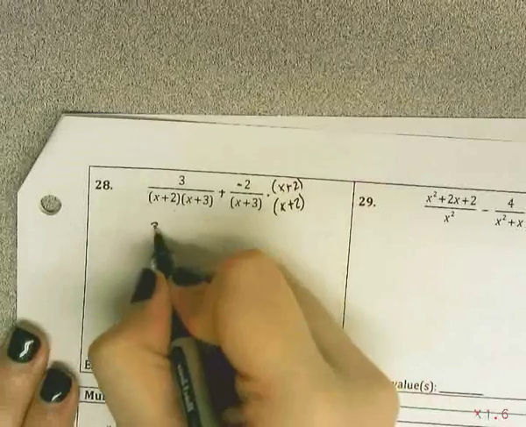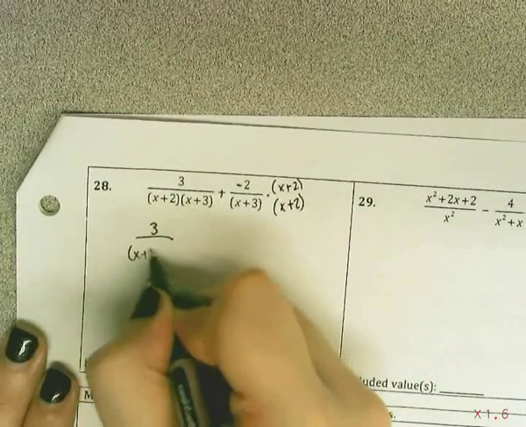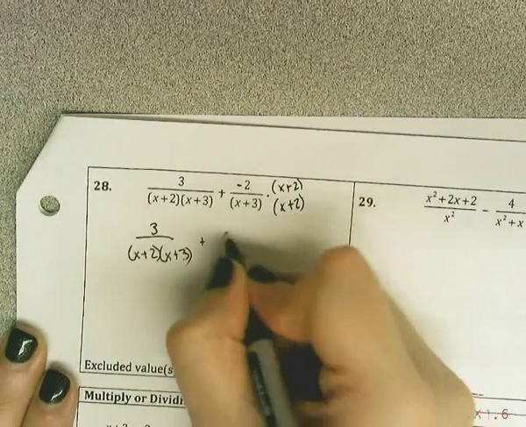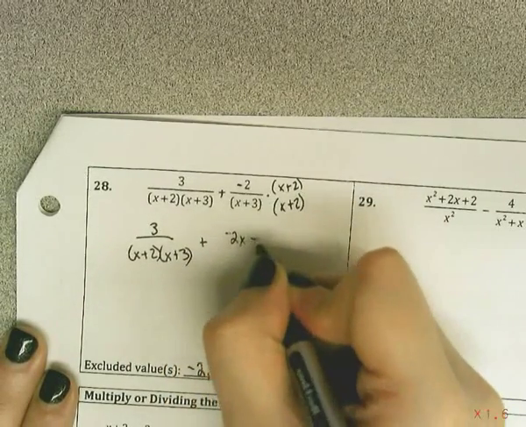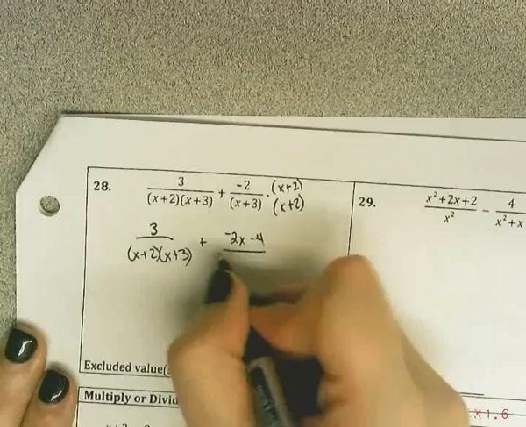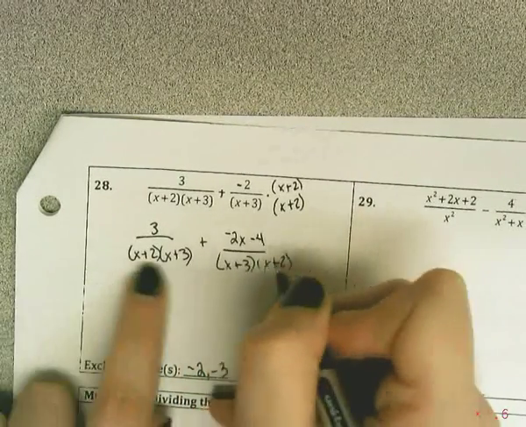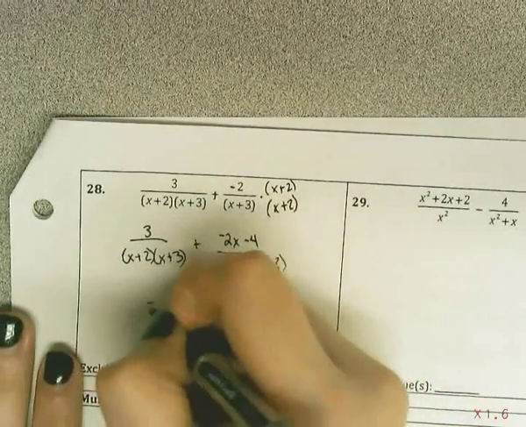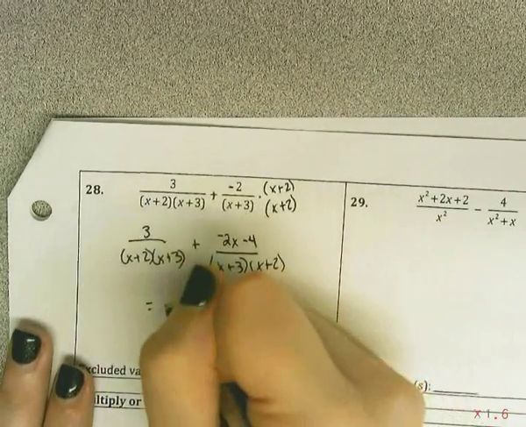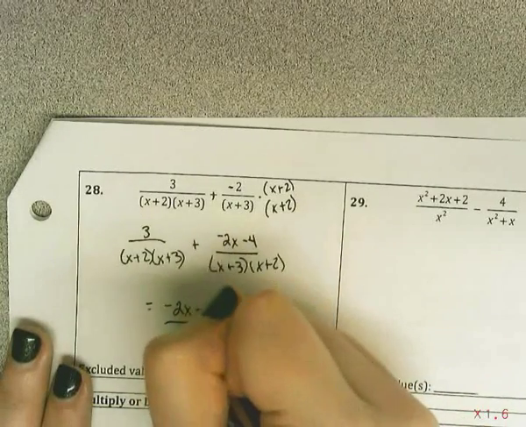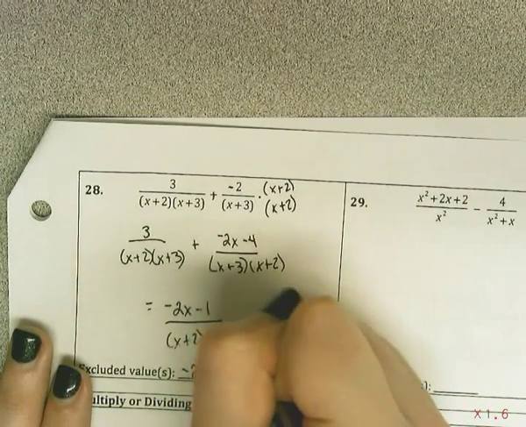So I have 3 over x plus 2, x plus 3, plus negative 2x minus 4 over x plus 3, x plus 2. Remember, it doesn't matter which order you write those in. Now combine like terms. Negative 2x, 3 minus 4 is negative 1 over x plus 2, x plus 3.